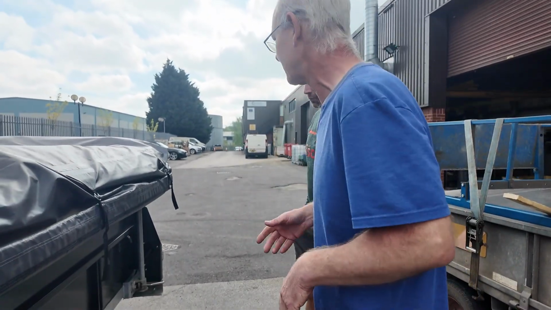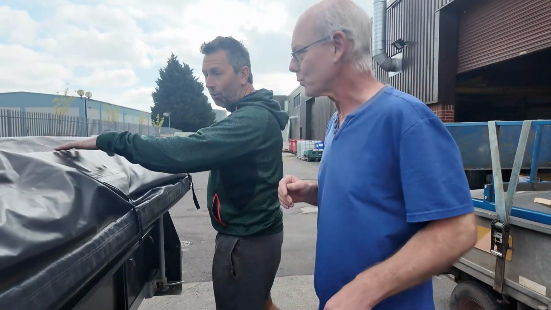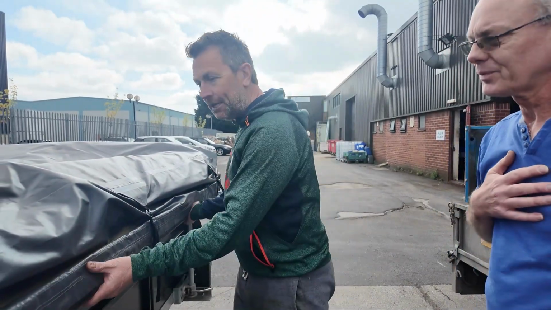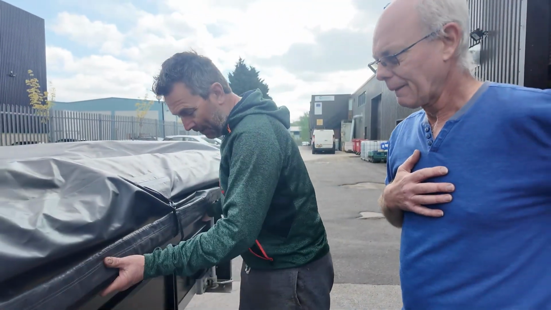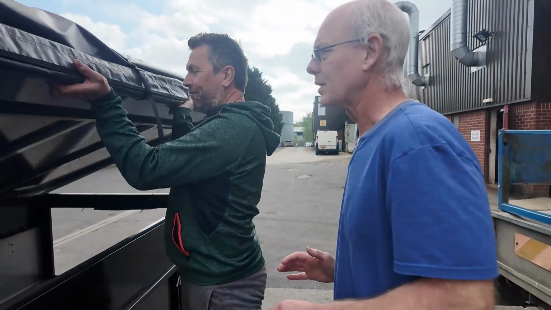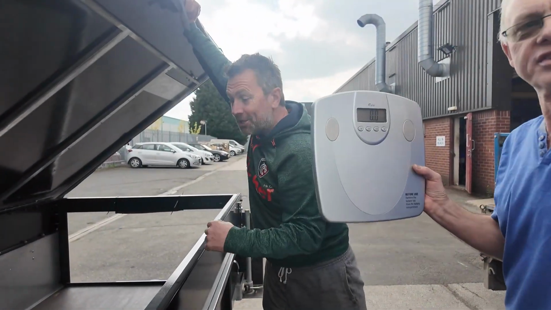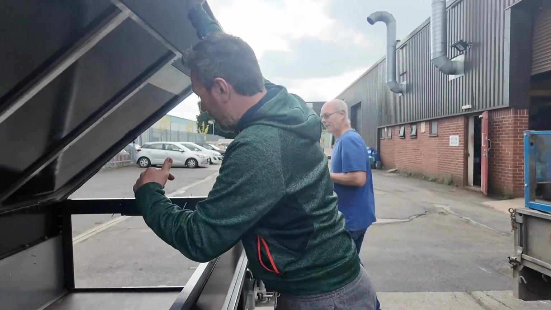Well, obviously, we need to understand the weight and the size, which is quite easy to measure. So for this, we need to find the dead weight, ideally, of said lid. And I've got some scales, as crude as this is, a set of bathroom scales.